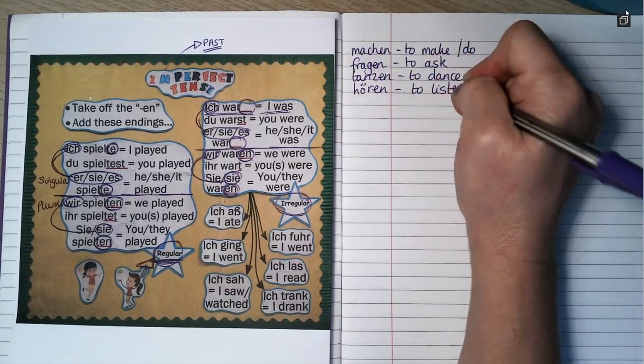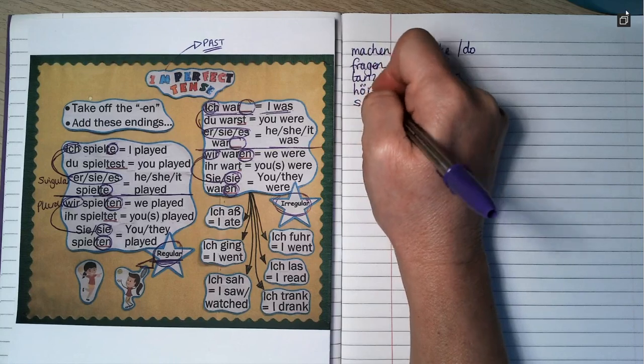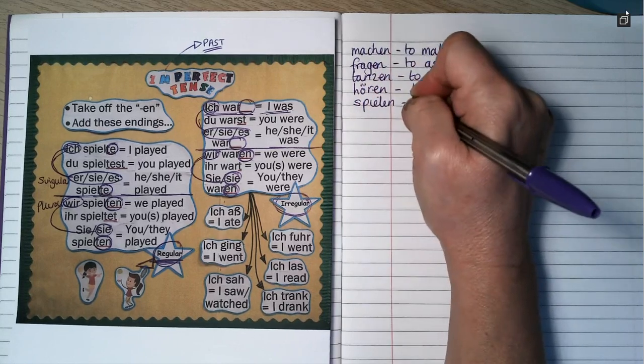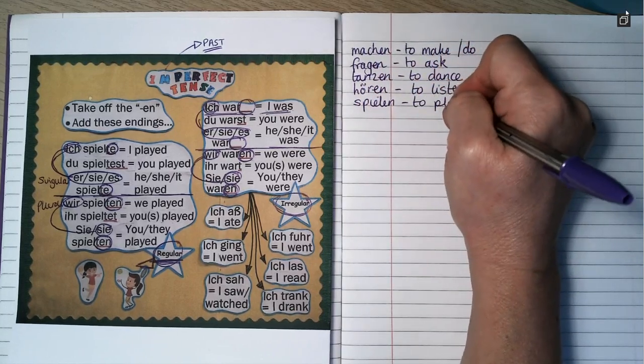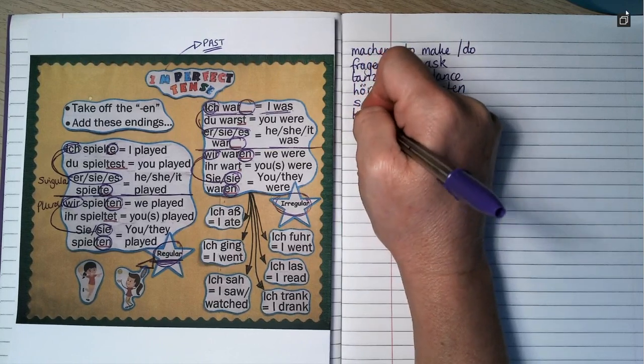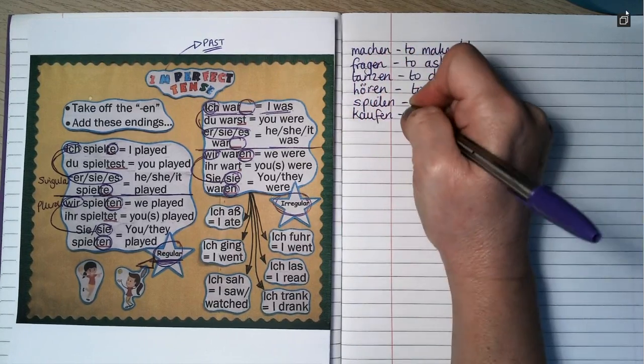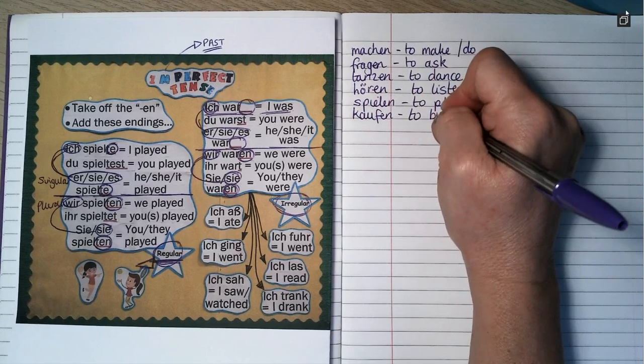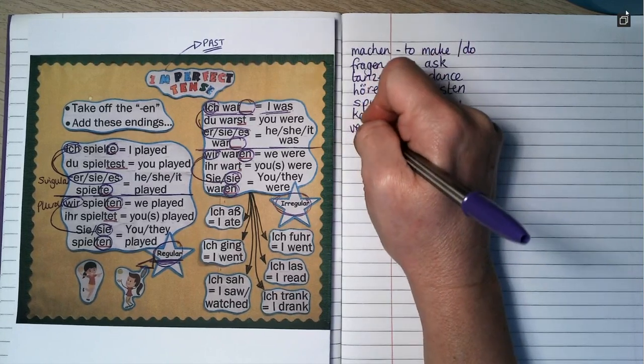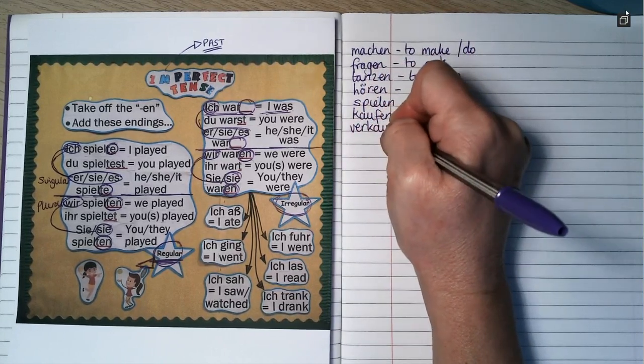We'll have a look at spielen, and that should be a dead giveaway because it's the one off the board. So that's to play. Kaufen, to buy. And verkaufen, to sell.